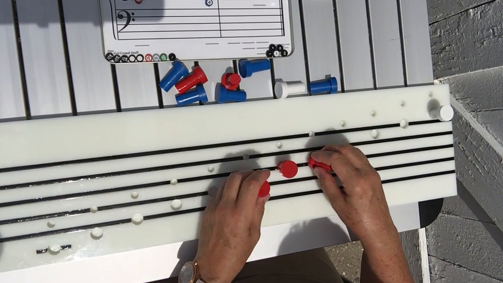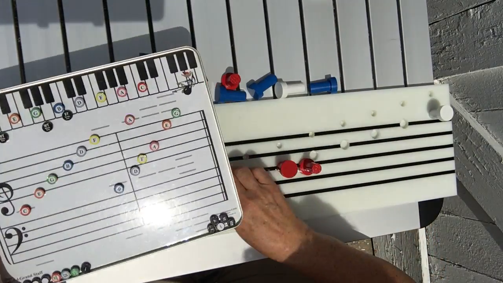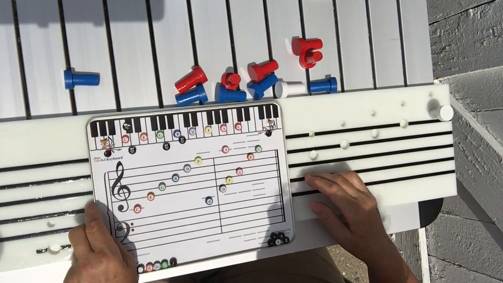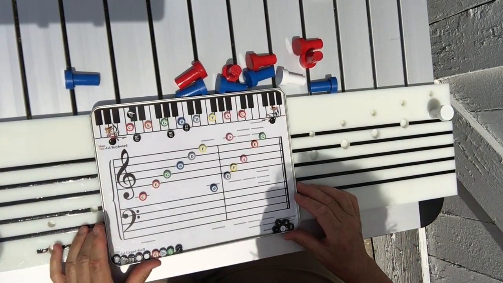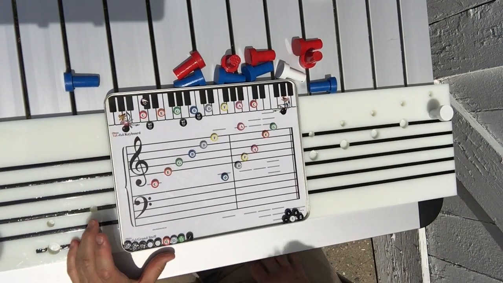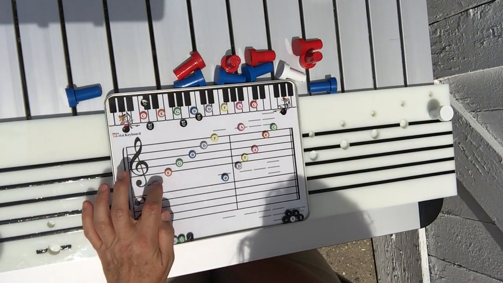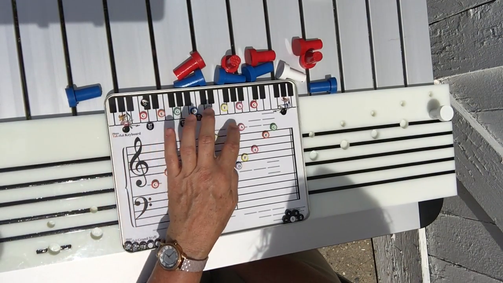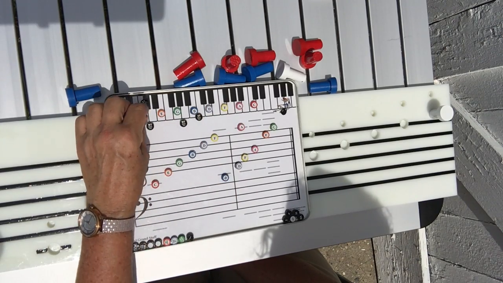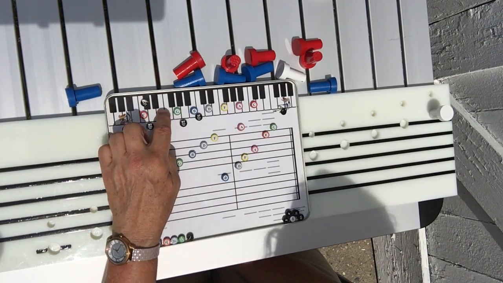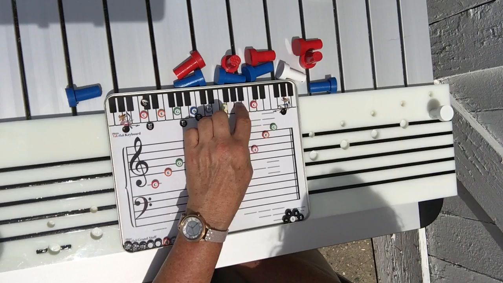Okay, another way to look at it would be using this musical staff, which is hopefully showing up. So the lines are C, E, G, B, D, F, A, and here they are on the keyboard: C, E, G, B, D, F, A, C.